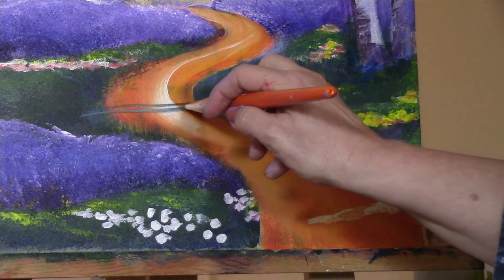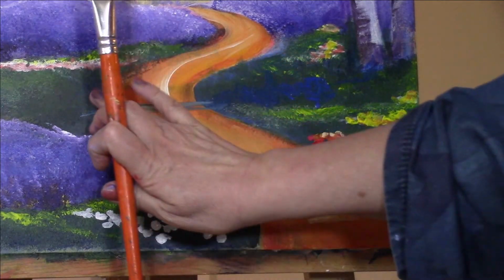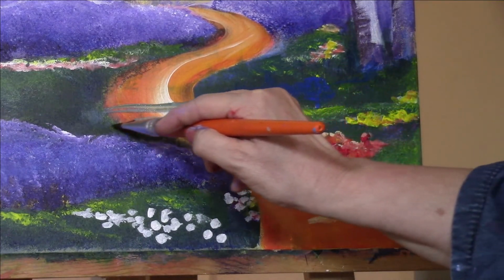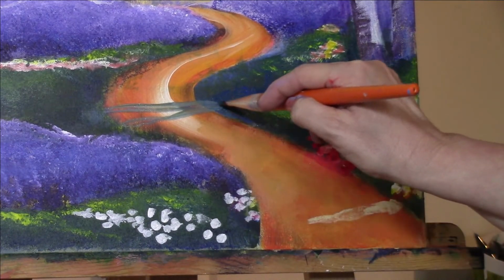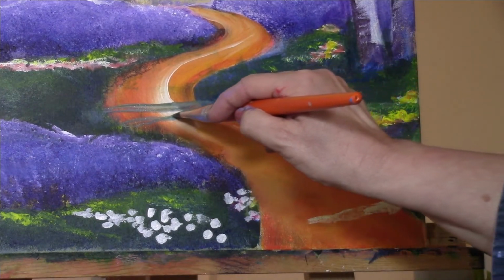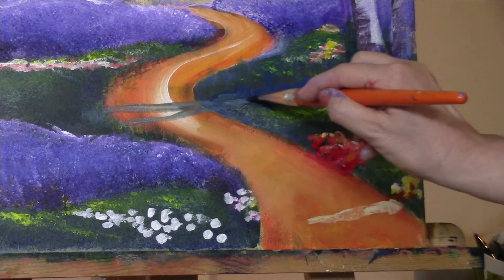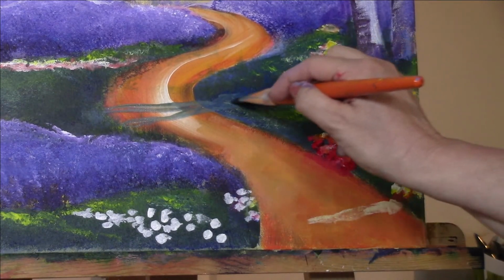There you go. So that is your shadow that you can see in the road there, and it's not a straight line, but it is a shadowy line there, and it must be connected to the shadow of the trees.